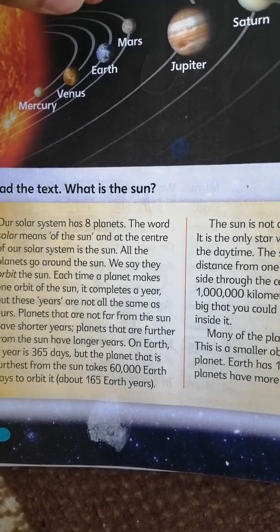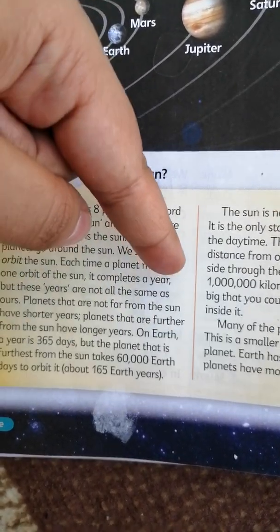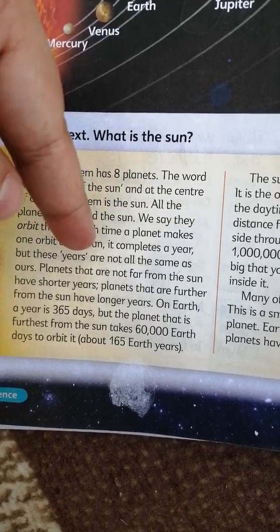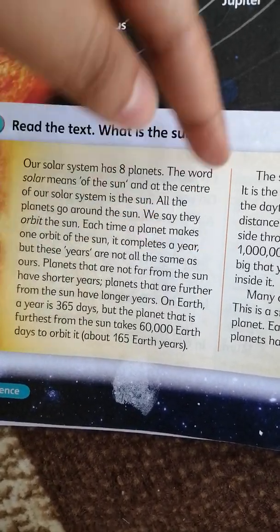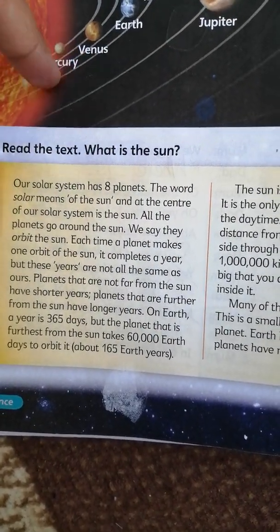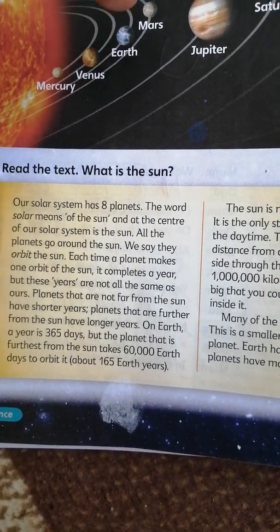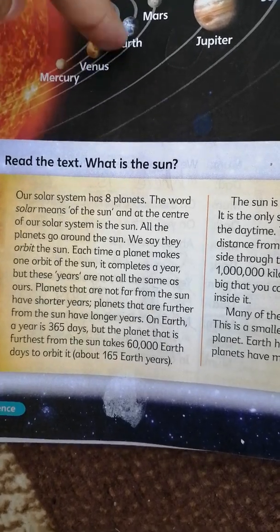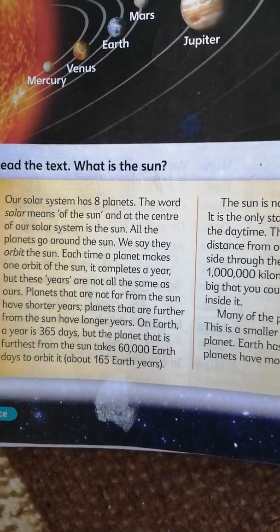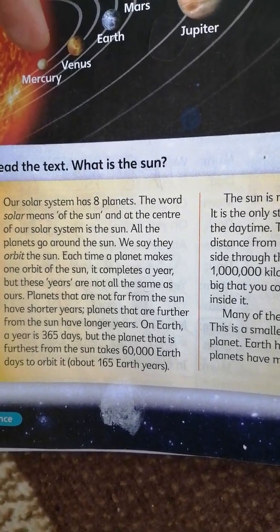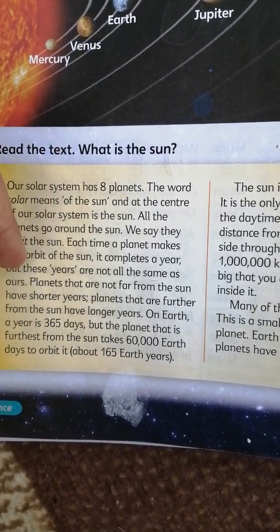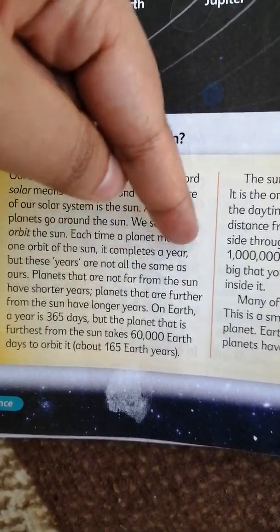And each time a planet makes one orbit of the sun, it completes a year. When one of these planets goes around and comes to this point again, now it completes 1 year. But these years are not all the same.